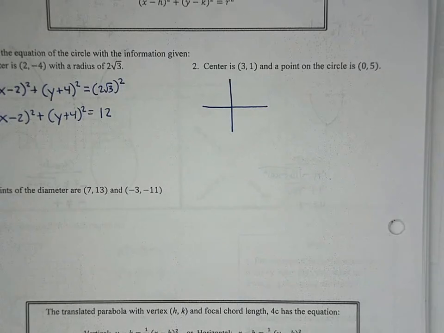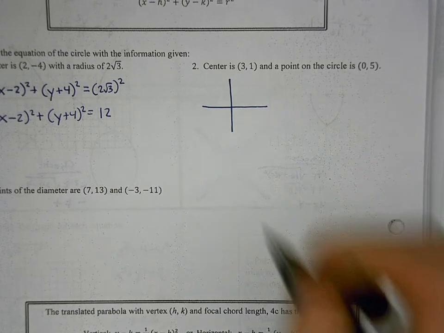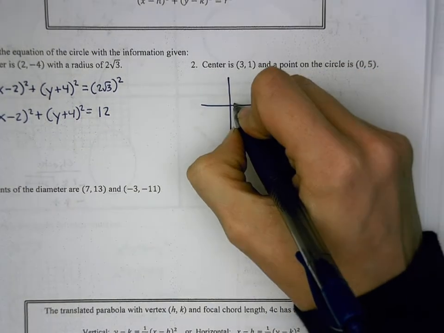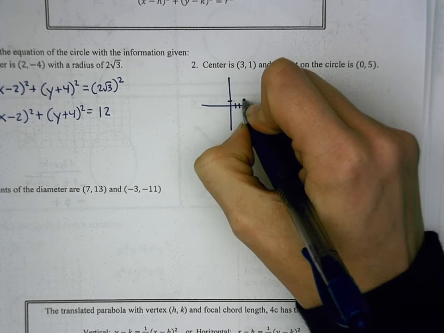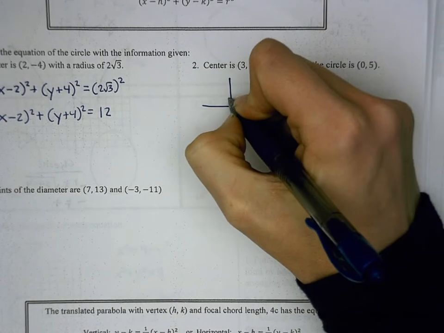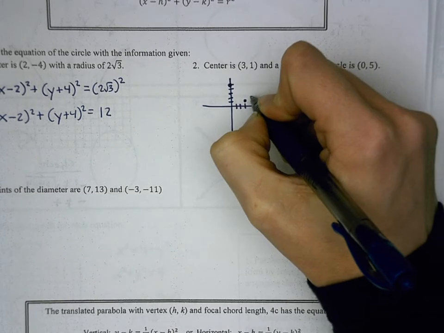It is sometimes helpful for people to see the center and the point that we're talking about, or the multiple points that we're discussing, whatever the case may be. So we've got our (3, 1) here for my center, and (0, 5) up here for a point on my graph.